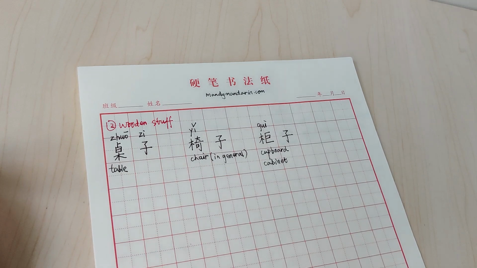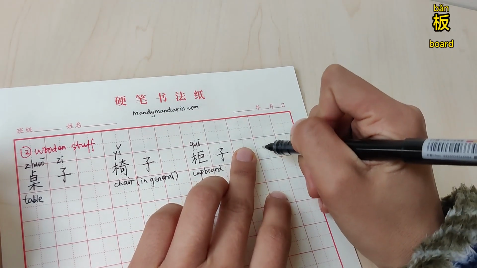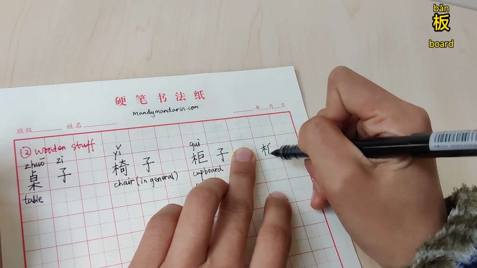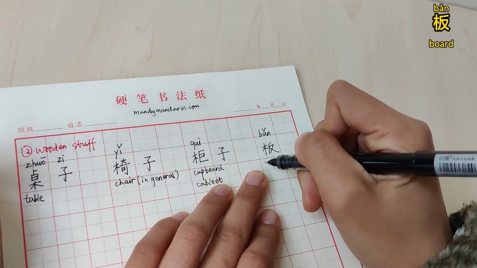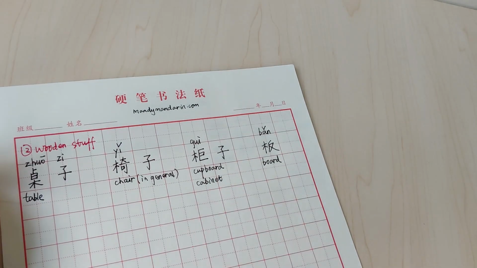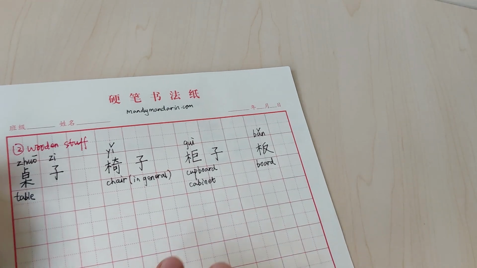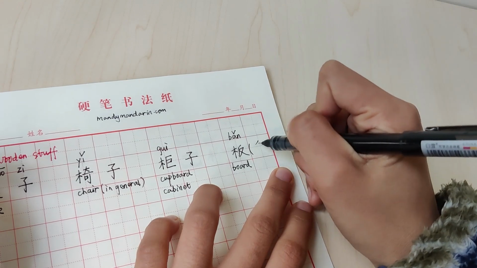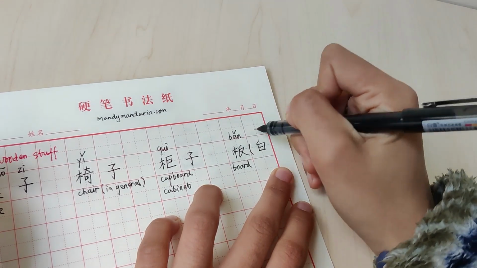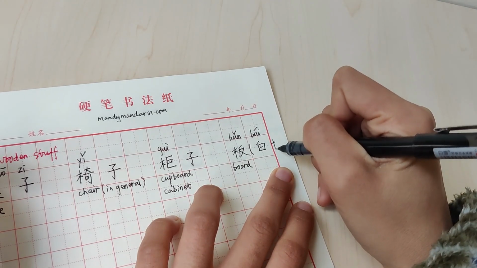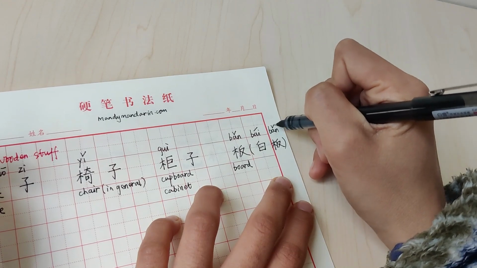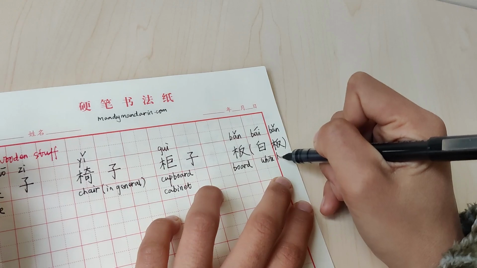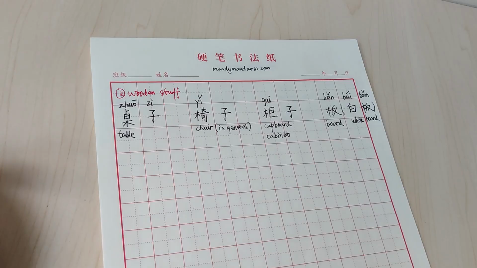Okay, same as the next one. That is 板. Ban is just a board. For example, you're in school and the teacher is writing on the whiteboard. So whiteboard is 白板. We have the 白 over here, 白, 板. 白板, which means the white board.